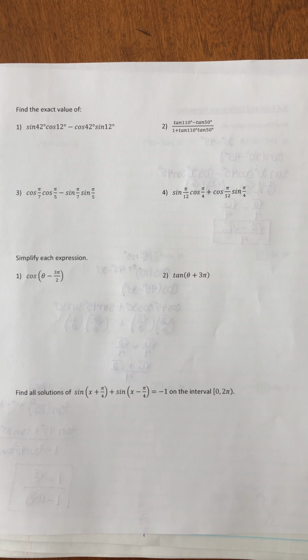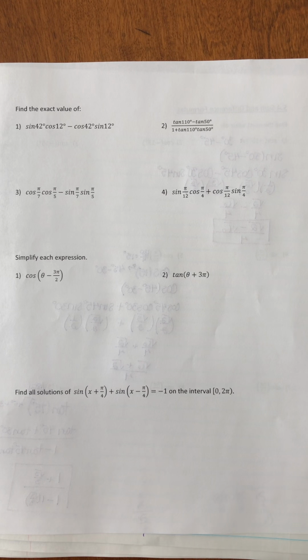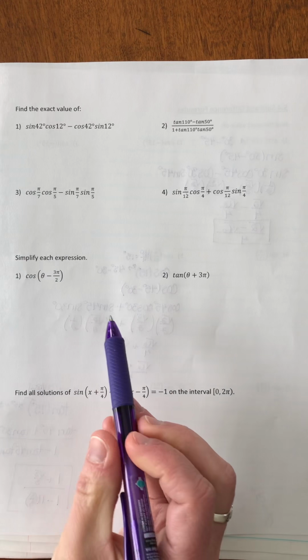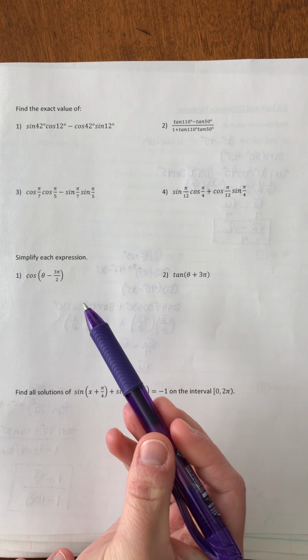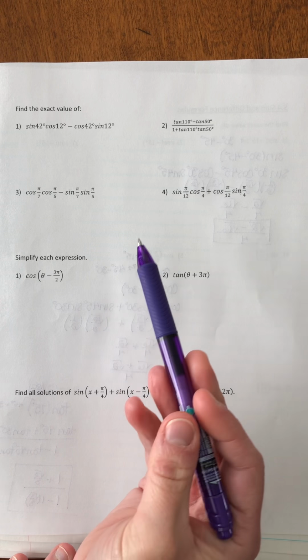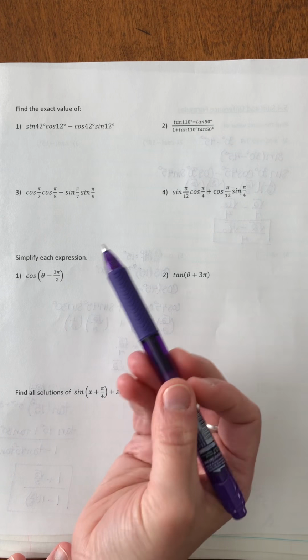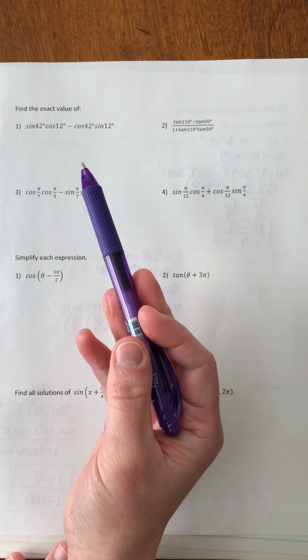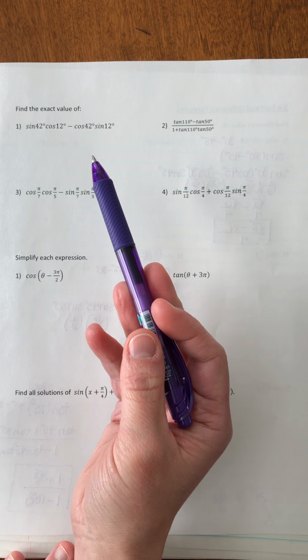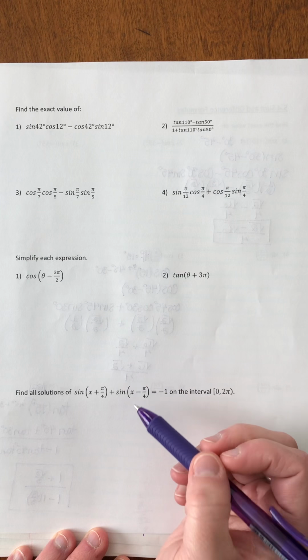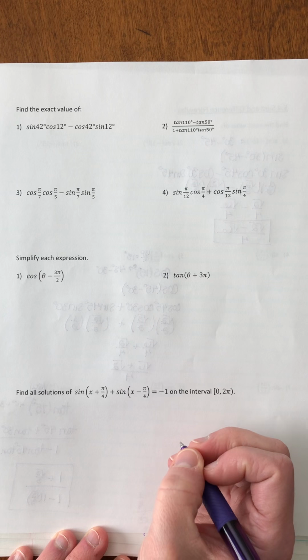Okay, so the ones on the back, I actually like these because they are a little bit easier. It's just trying to match which formula it matches with. So we've got sine, cosine, and I don't know the sine of 42 and the cosine of 12, but it's telling me to find the exact value, so I definitely have a way to get to it. So I've got sine, cosine minus cosine, sine.